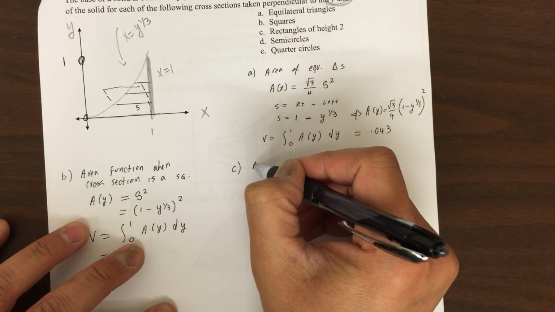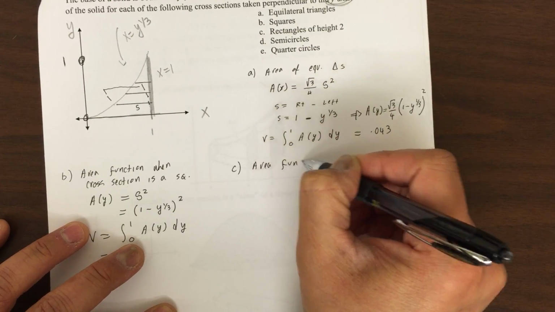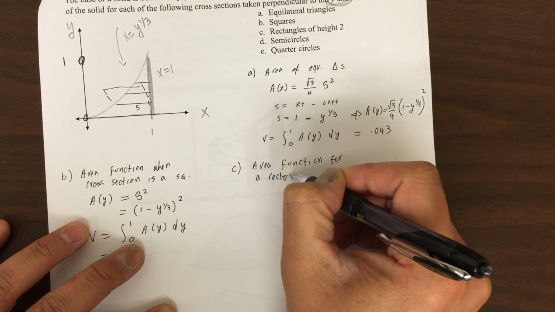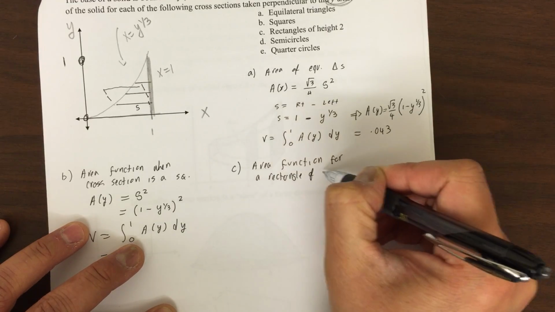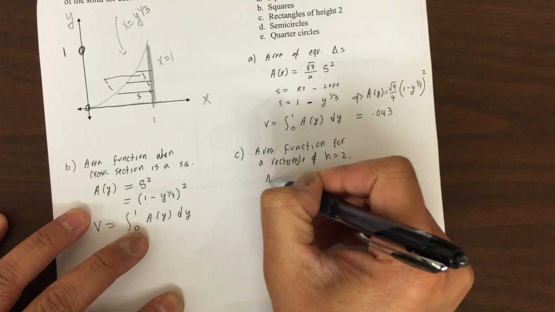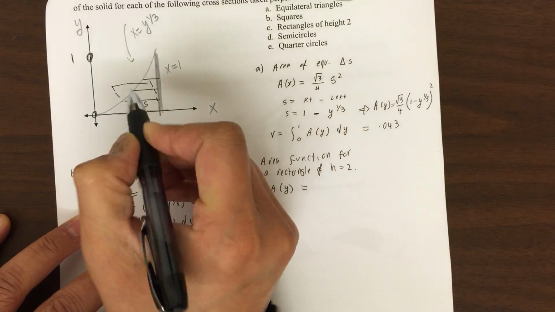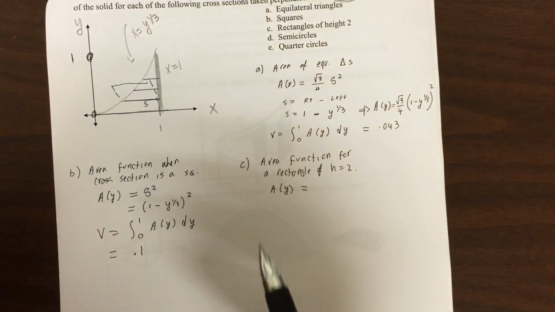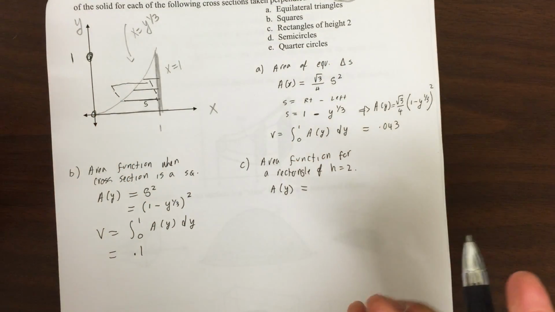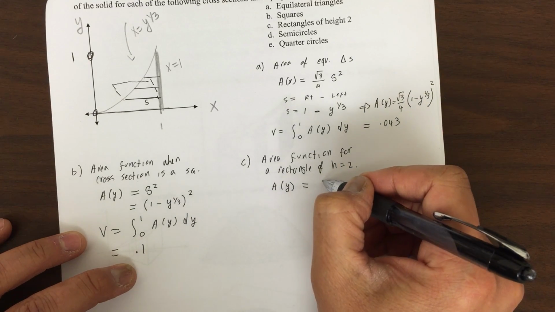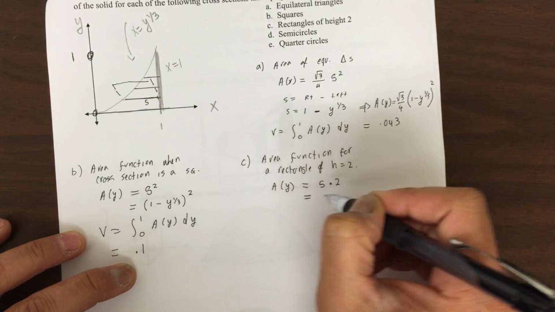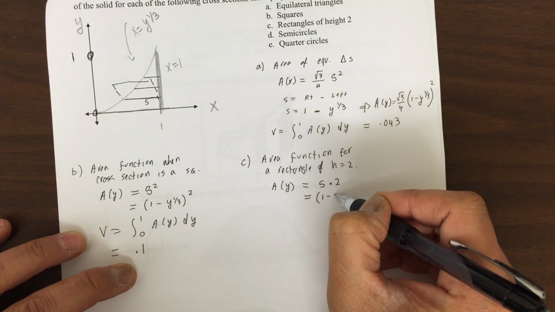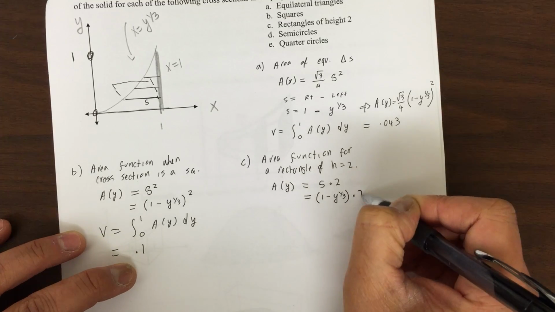Okay. Part C, rectangles of height 2. So for rectangles, the area function for a rectangle of height 2. Remember, this is the length of the rectangle, and this is the height of the rectangle, but we know the height has a value of 2. So it's really s times 2. That's how you find the area of a rectangle. We know what s is. Again, this is s, so replace that with y to the 1/3 times 2.